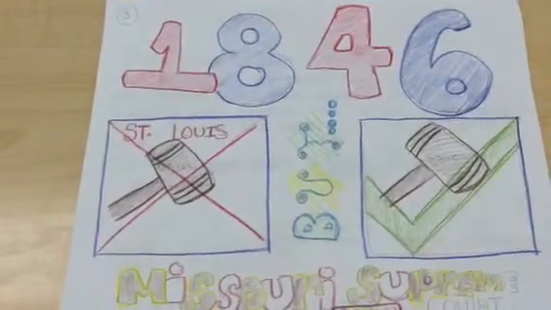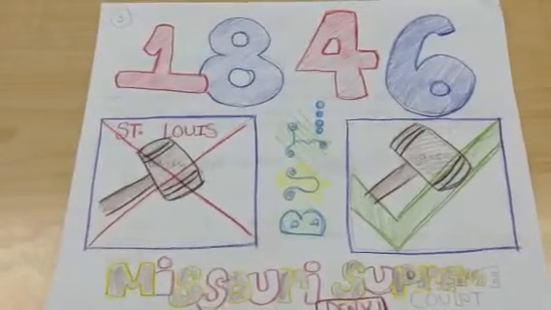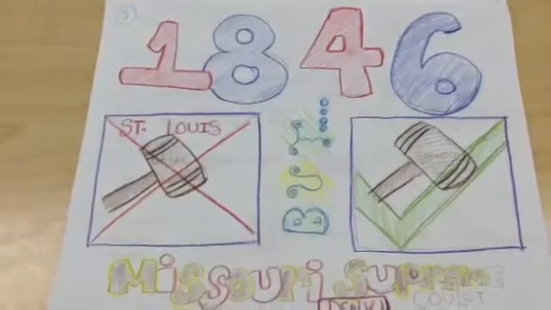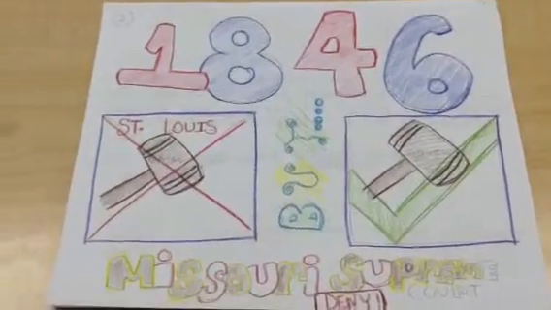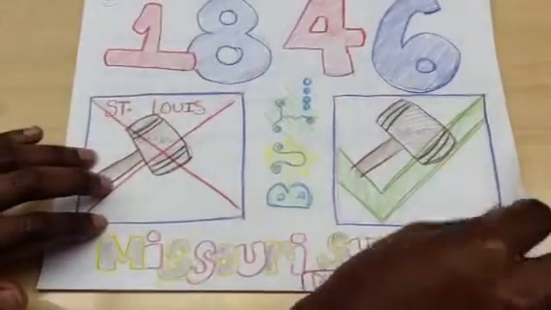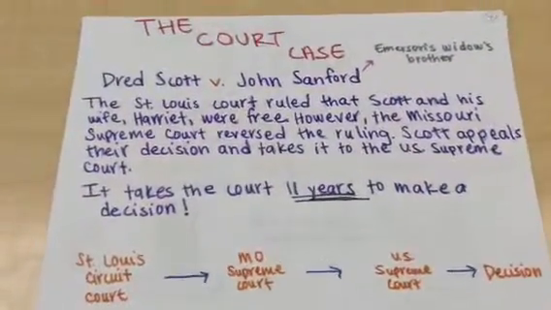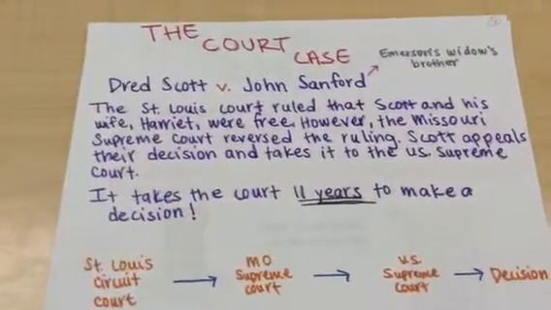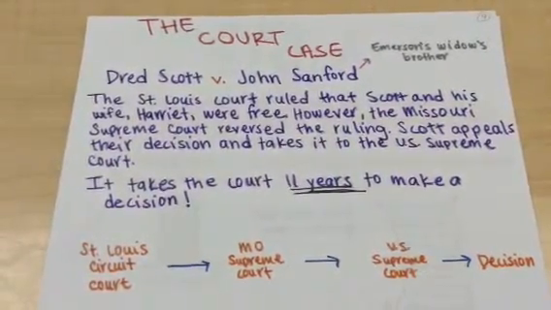Louis District Court. In the first trial, they ruled against him, but in the second one, they ruled in his favor, claiming that Scott and his wife Harriet were free. But the Missouri Supreme Court reversed the ruling, so Scott appealed. The case became known as Scott v. Sanford. It took the U.S. Supreme Court 11 years to make a decision.